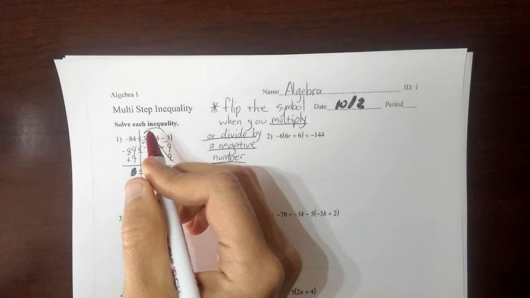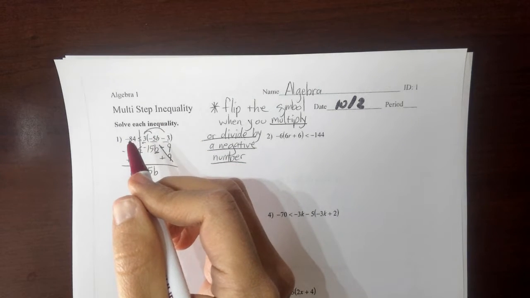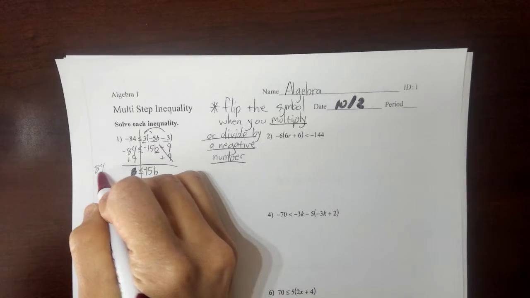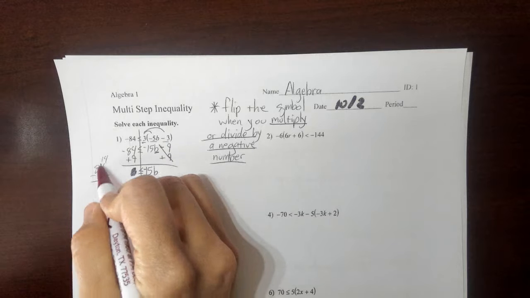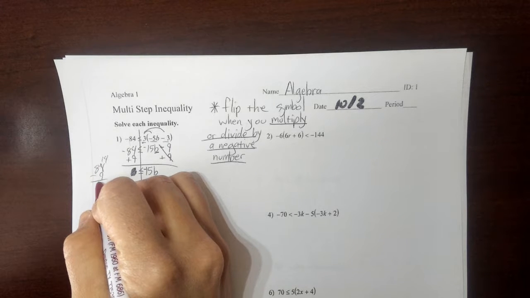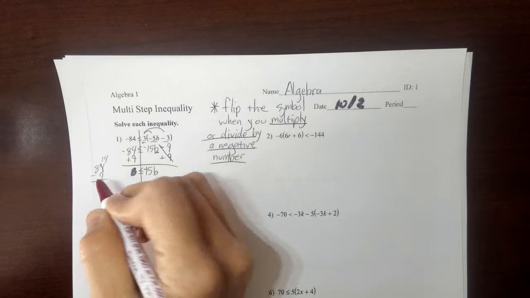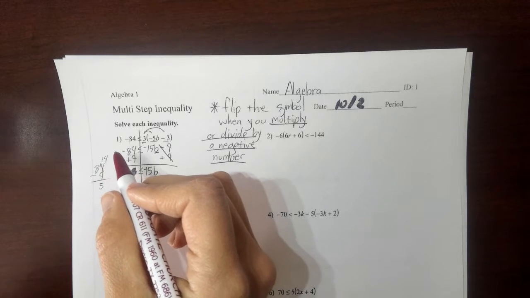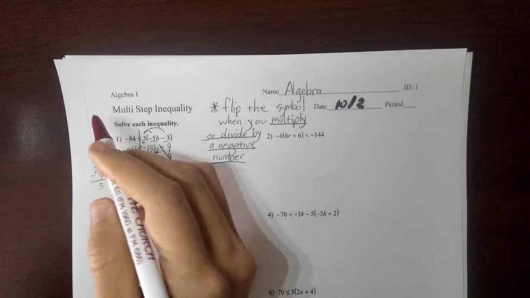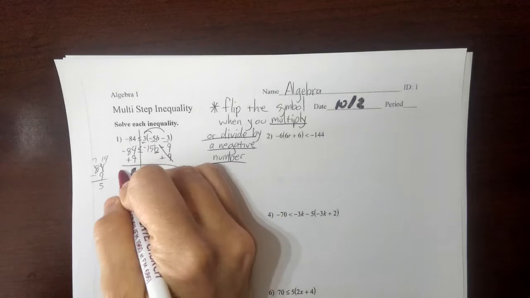Okay, so if I take away 9 from 84, it's going to be 75. I don't know why I was thinking 13. So that'll be 75, because I was adding. That's what I was doing. Sorry, guys.